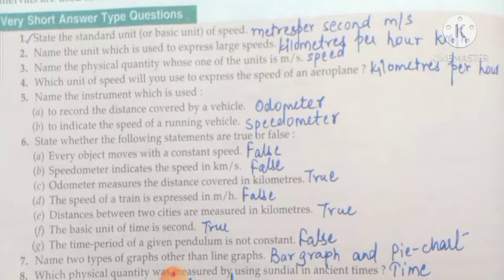Now fifth one, name the instrument which is used A. to record the distance covered by a vehicle. Answer is odometer. B. to indicate the speed of a running vehicle. Answer is speedometer, right.